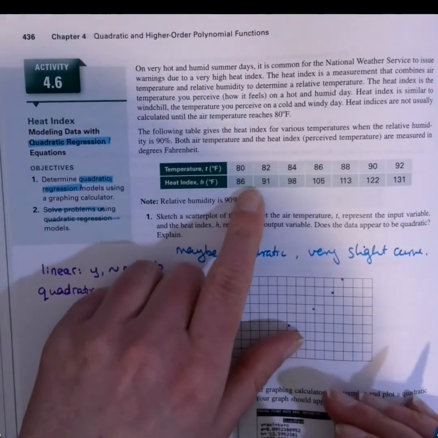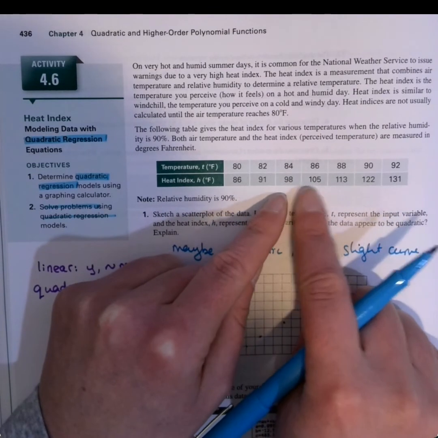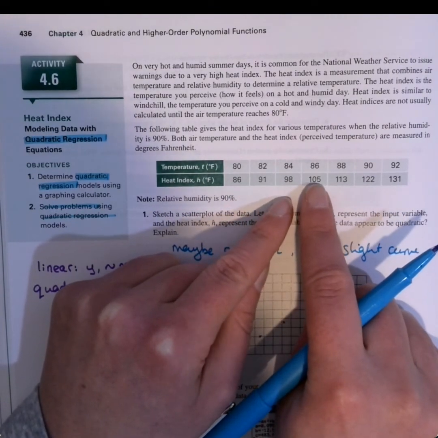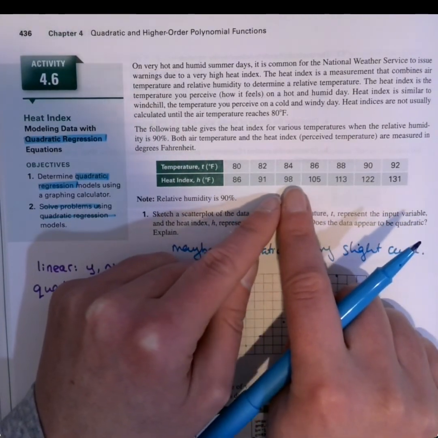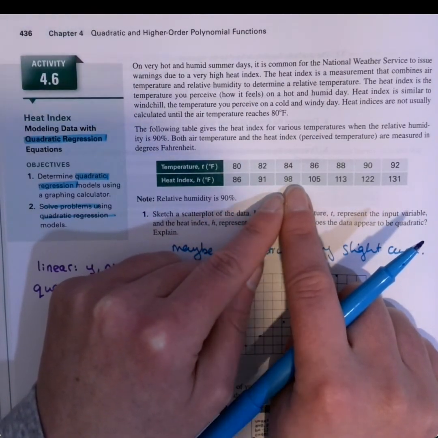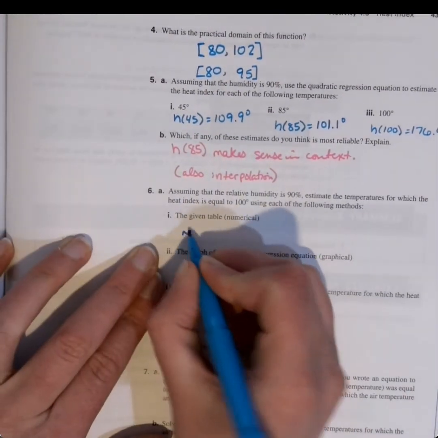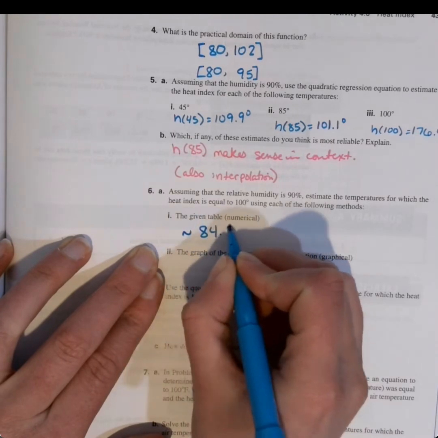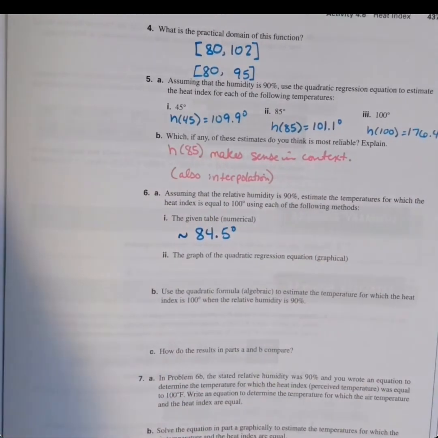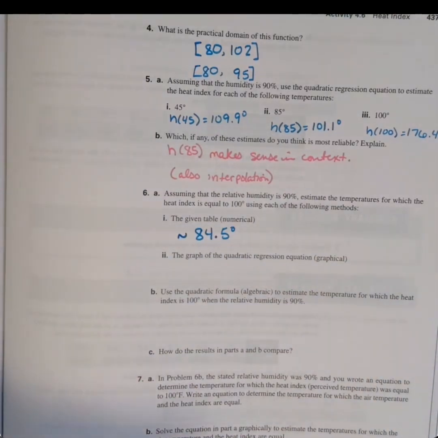Okay, so my output is going to be 100 degrees. We're kind of close right here at 84, and then by 86 or 105, 100 is closer to the 84 side. So maybe 84.5 degrees would be my guess based on the table. I would guess approximately 84.5 degrees would give me an output of around 100. Just a guess based on the information I see in the table. I don't think 85, because that would be a little high. I don't know. We'll find out.